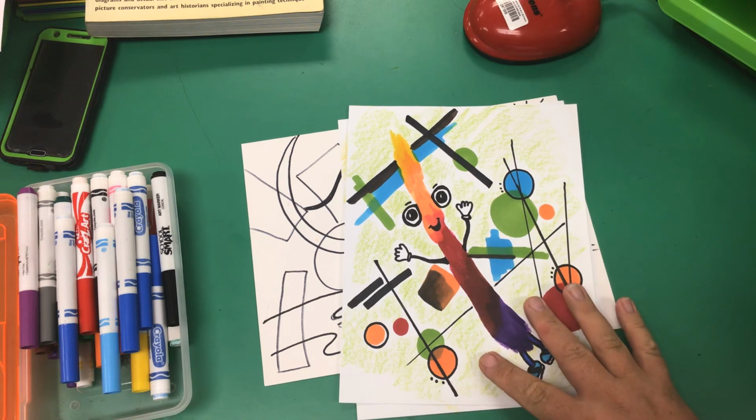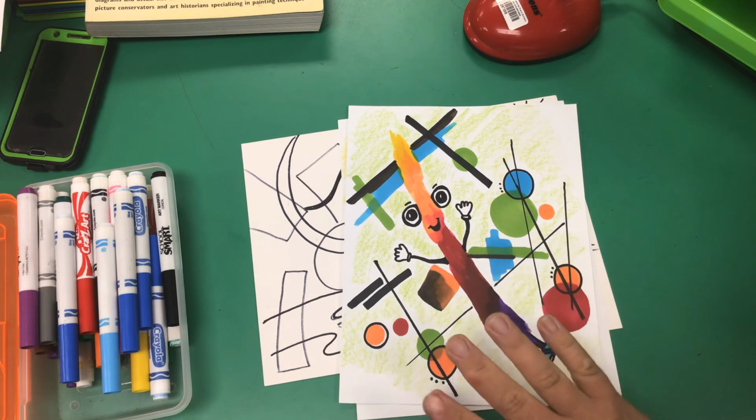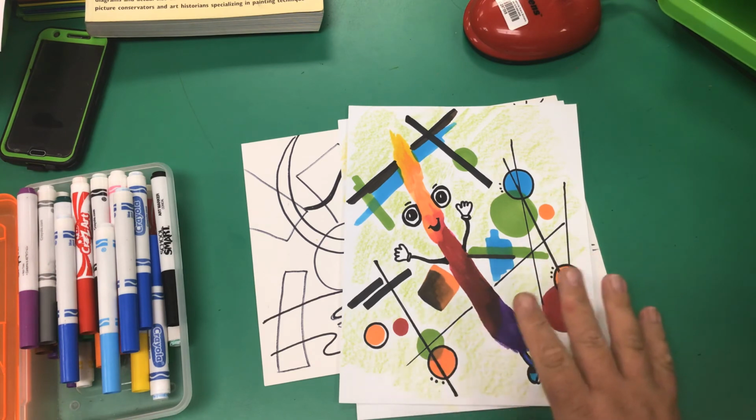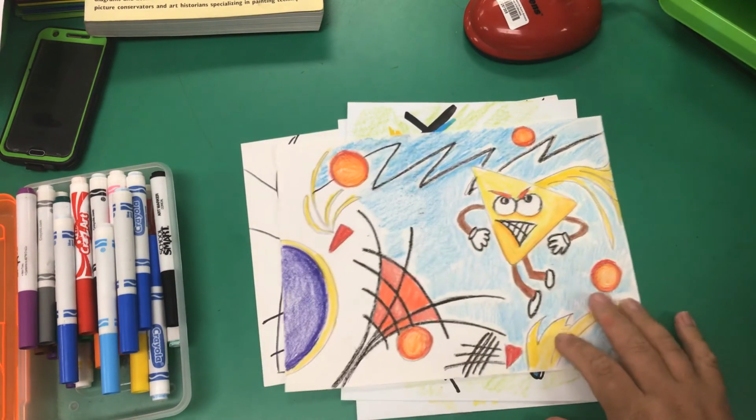So I used a light green in the background. There are several of Kandinsky's pictures that have a very almost cloudy, dusky color in the background. I'm not done with this one.